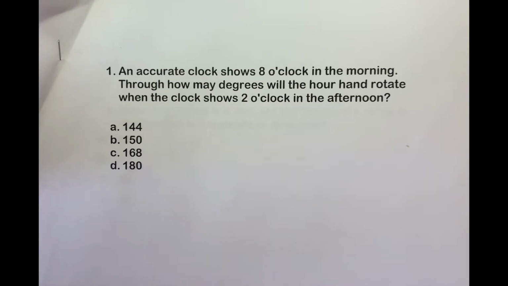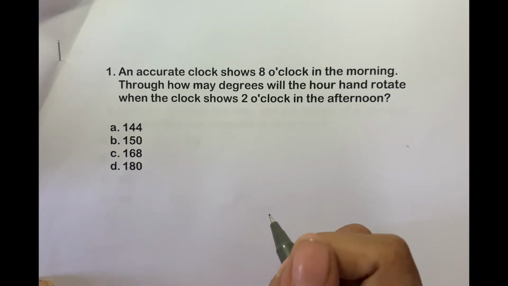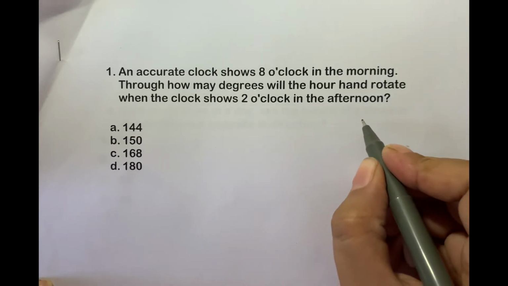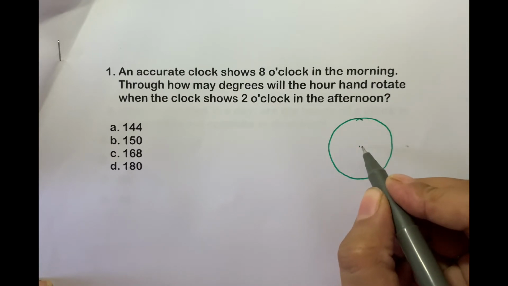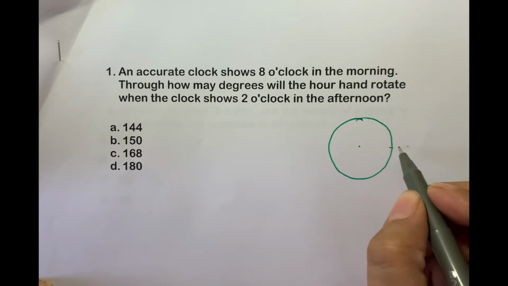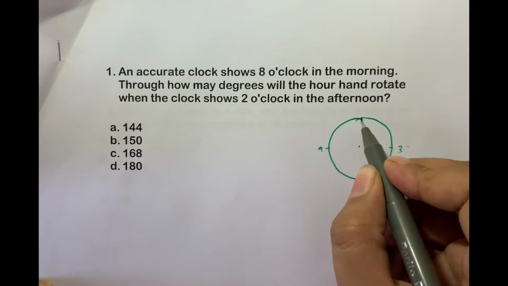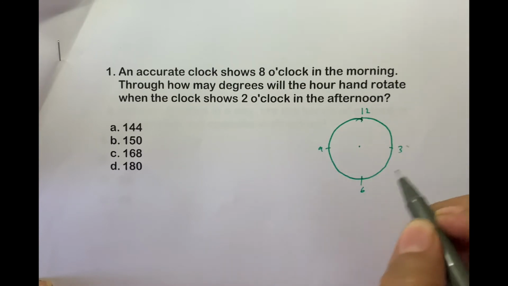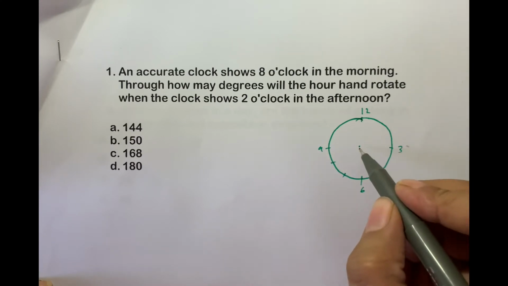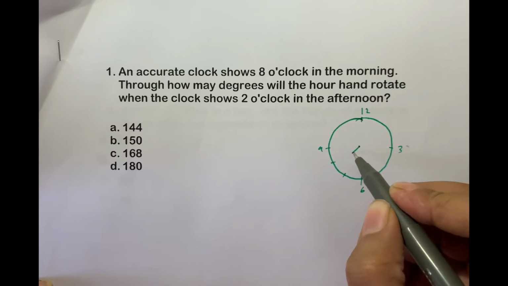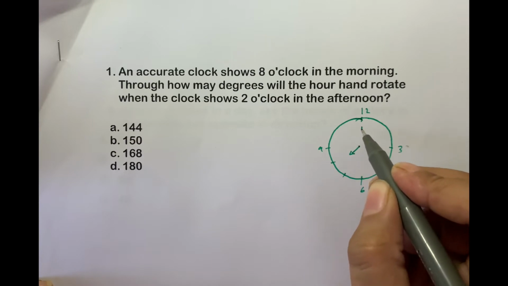The first question is: an accurate clock shows 8 o'clock in the morning. We'll first draw it. 3, 9, 12 and 6. So where is the 8 here? Here is the 8. So if it is 8 o'clock in the morning, then it should be this way.